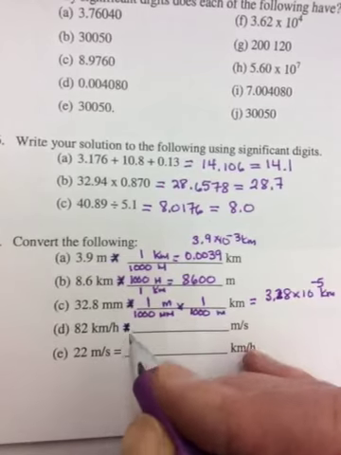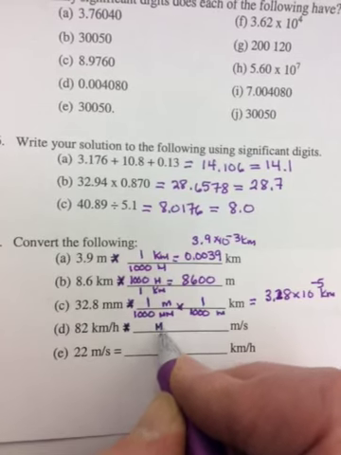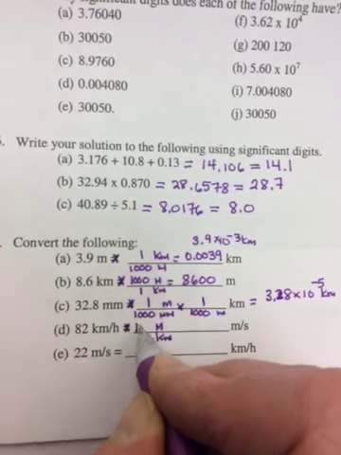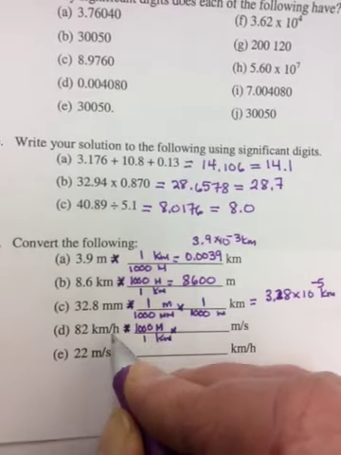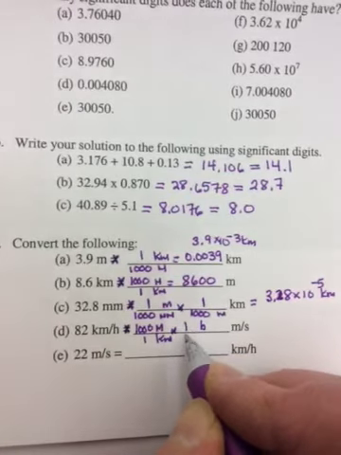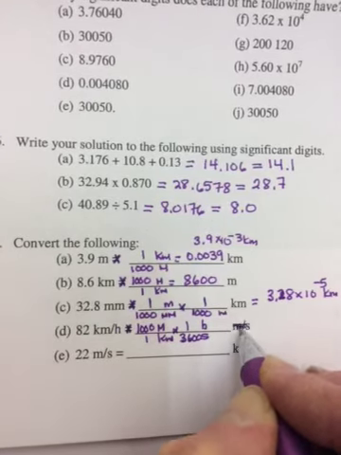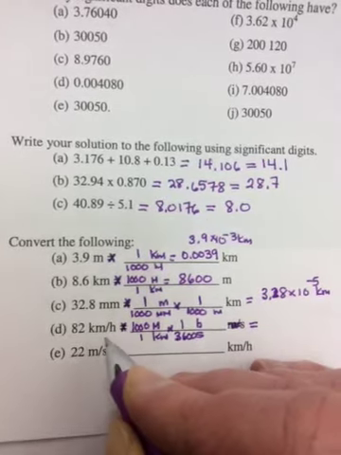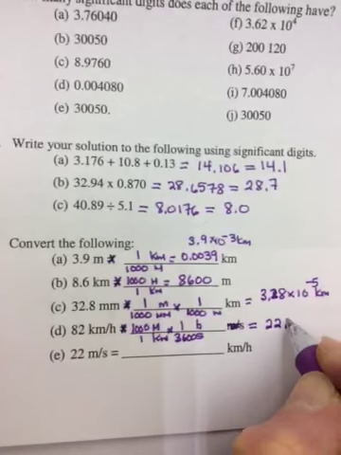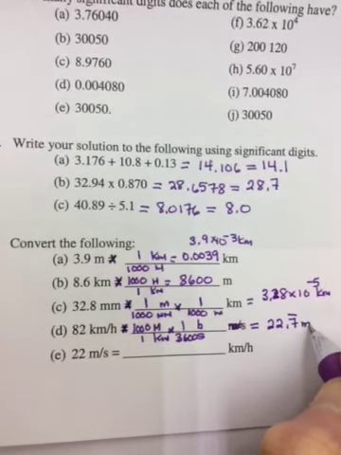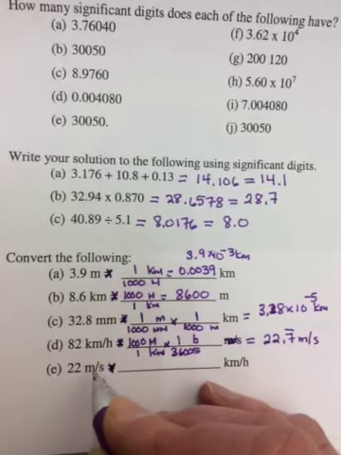Kilometers per hour to meters per second. Again, 2 conversion factors. The first one is going to change kilometers to meters. So meters has to go on the top, kilometers on the bottom. 1,000 meters in a kilometer. And then hours needs to go on the top because here it's on the bottom. So 1 hour. And on the bottom, 3,600. And when we do this, we're going to multiply by 1,000, divide by 3,600. You should get 22.7. And the 7's repeating. Meters per second.